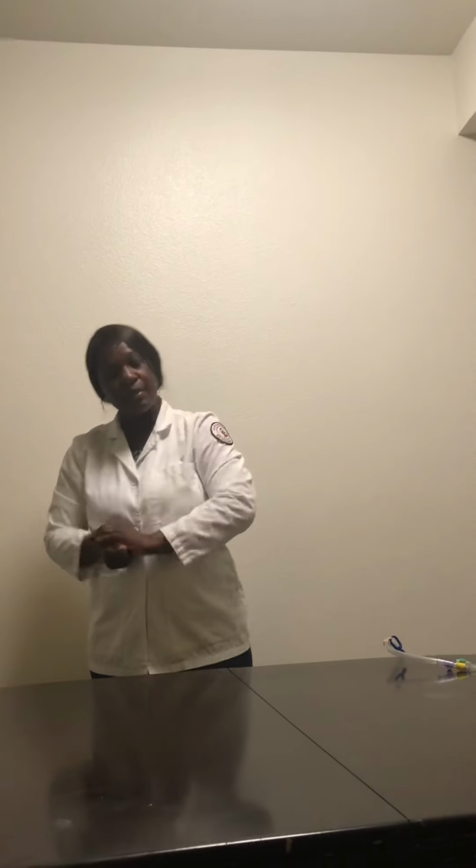Okay, bye. So I'm going to go out of the room and I'm going to document according to hospital policy. I'm going to document the urine contents, the catheter size, and the amount in the balloon.